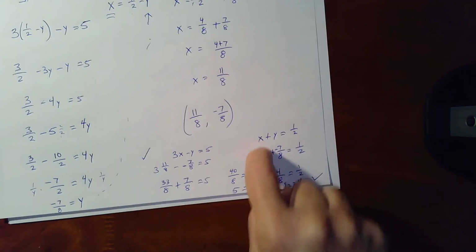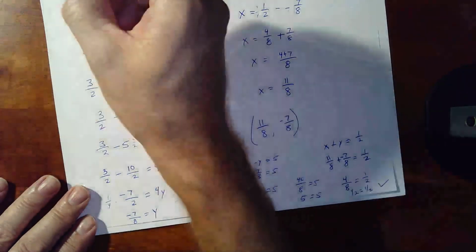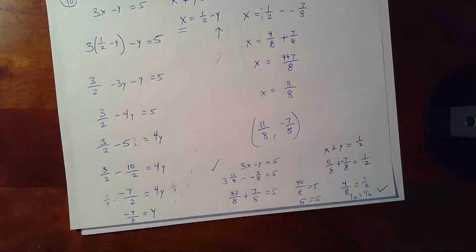That is the substitution method, and this was problem number 18, and then we worked out example 1. I'm going to move on to the elimination method in another video.